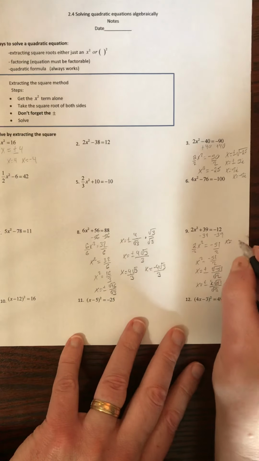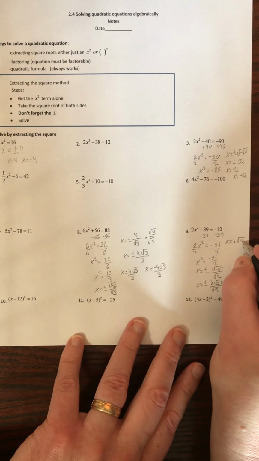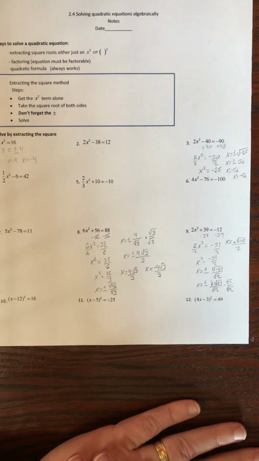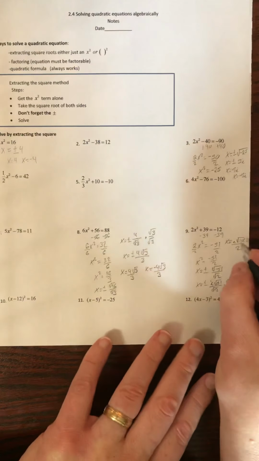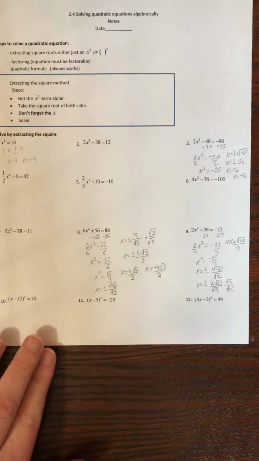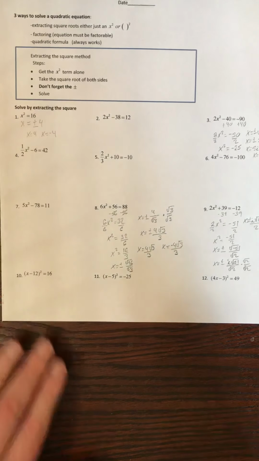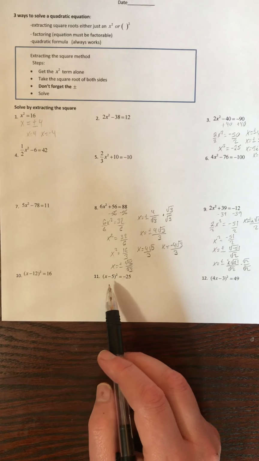So now what do we have? x equals i square root of 102 divided by 2. And that's it. Nothing else you can do. That's plus or minus, of course. Okay, now what if we have something like an x minus 5 squared? Well, we can still do the same thing.